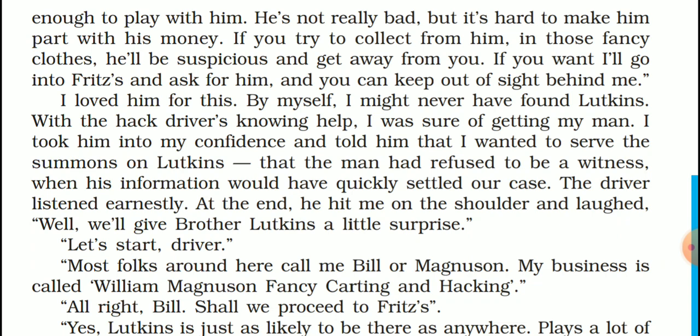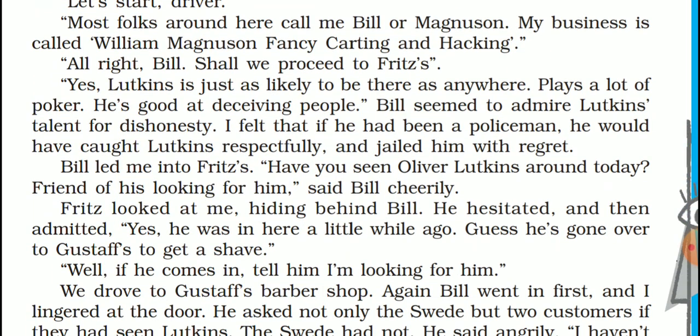Most folks around here call me Bill Magnuson. My business is called William Magnuson's Fancy Carting and Hacking. "All right, Bill, shall we proceed to Fritz?" "Yes, Lutkins is just as likely to be there as anywhere. Plays a lot of poker. He's good at deceiving people." Bill seemed to admire Lutkins's talent for dishonesty. I felt that if he had been a policeman, he would have caught Lutkins respectfully and jailed him with regret.